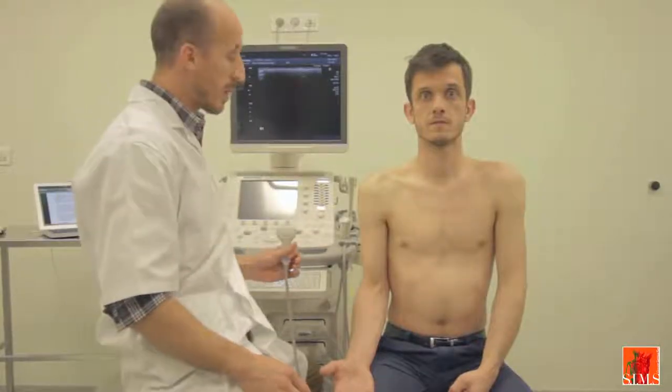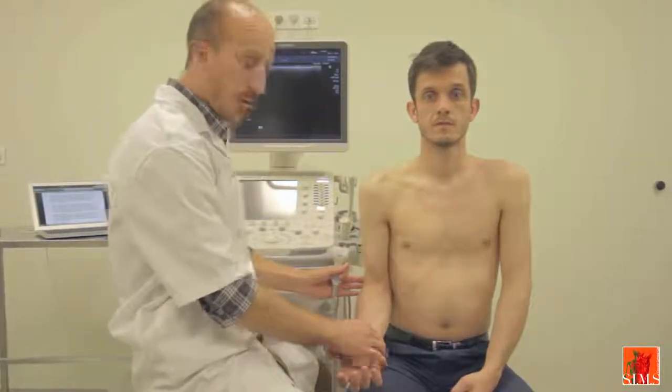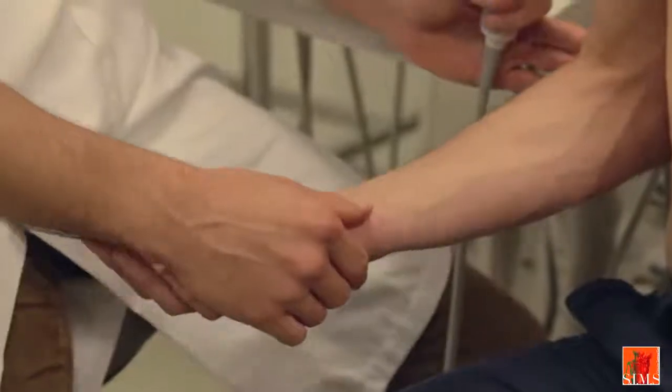Ideally, the ultrasound exploration of the subscapularis tendon is carried out with the arm and elbow held against the body, with a slight lateral rotation of the shoulder.